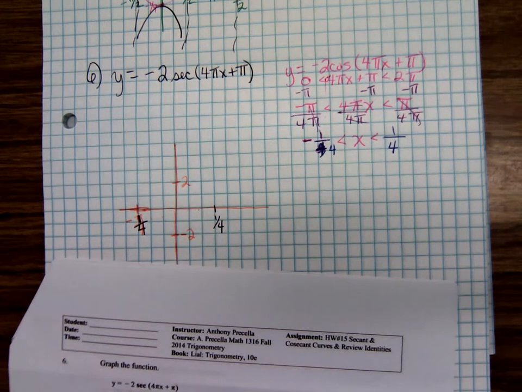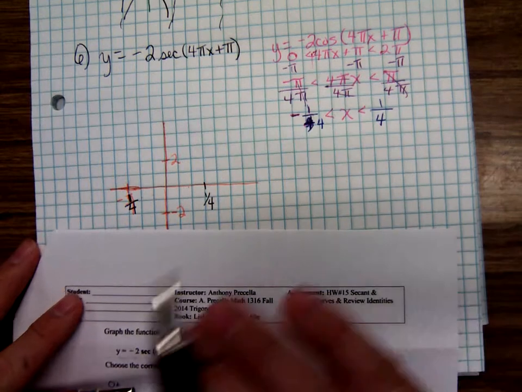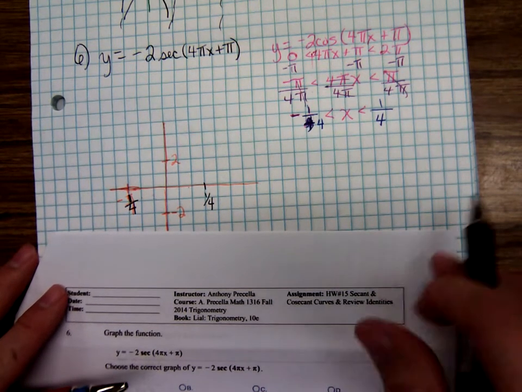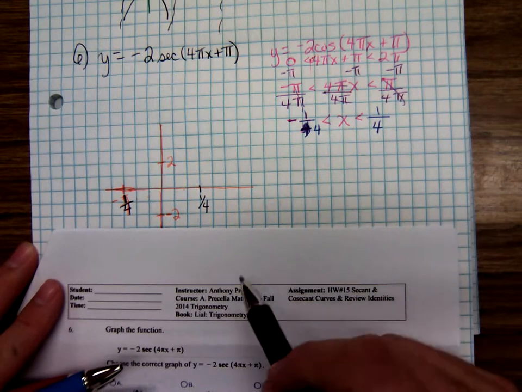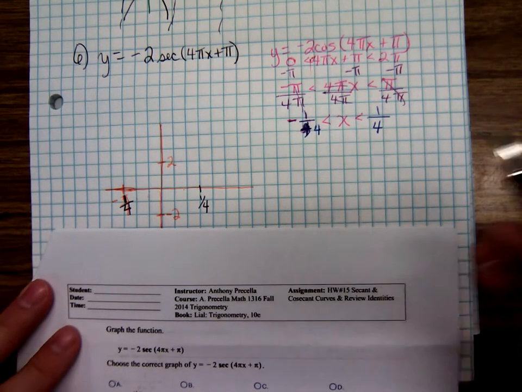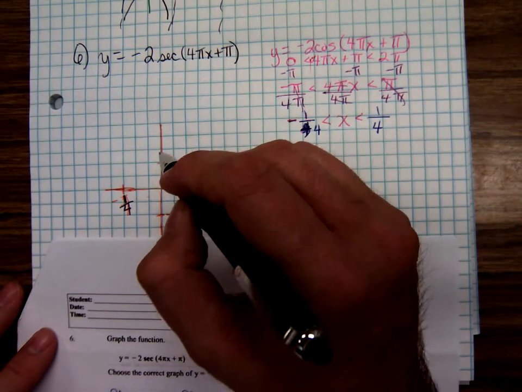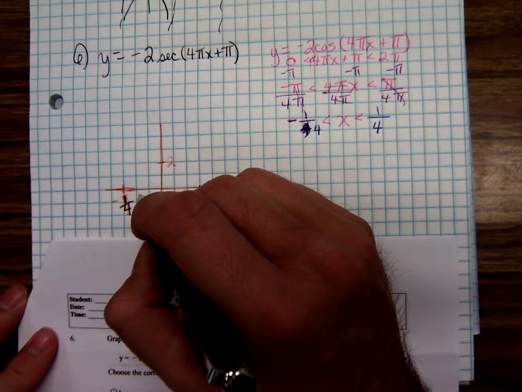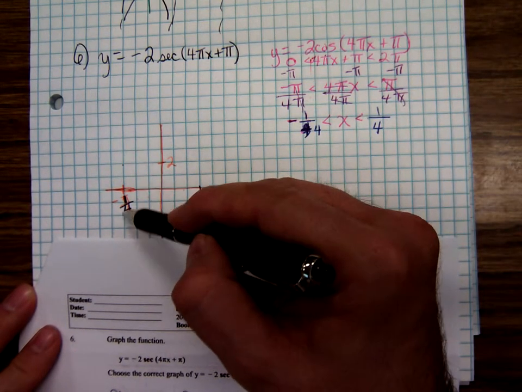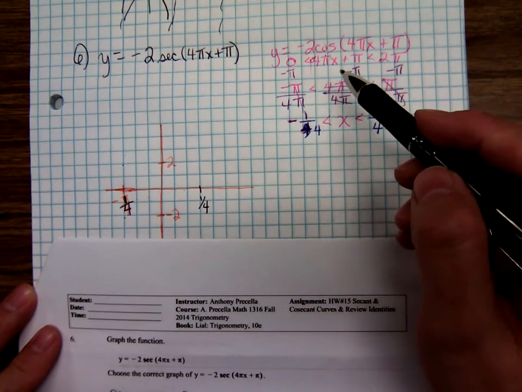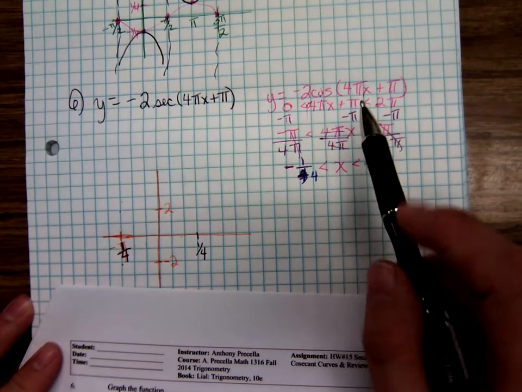So, does cosine start on the x-axis or not? I think I nearly did it again. Does cosine start on the x-axis or not? Okay, sine starts on the x-axis. Cosine, okay, it's either going to start up at 2 or negative 2. Which one? Is it negative 2? Yeah, negative 2. Okay, so it starts here.